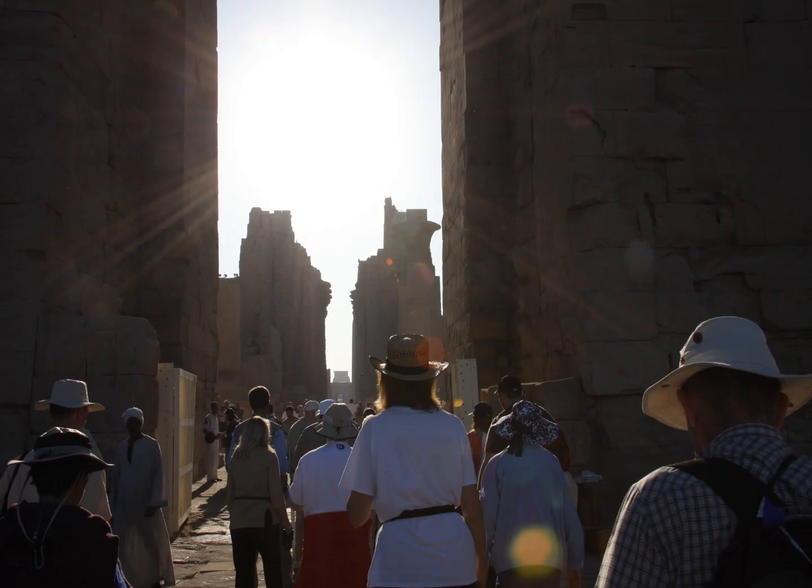So this is what you see when you walk into the Temple of Karnak. You walk through these massive walls on each side that we had just seen. And then as you walk through, there's a huge courtyard followed by another set of huge walls directly in front of you. So you're just completely surrounded by this architecture.